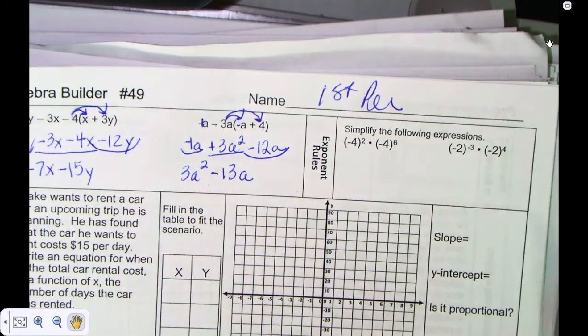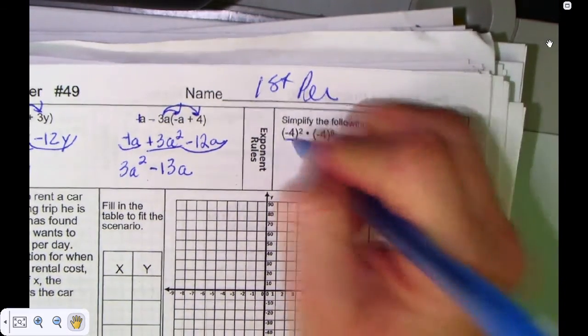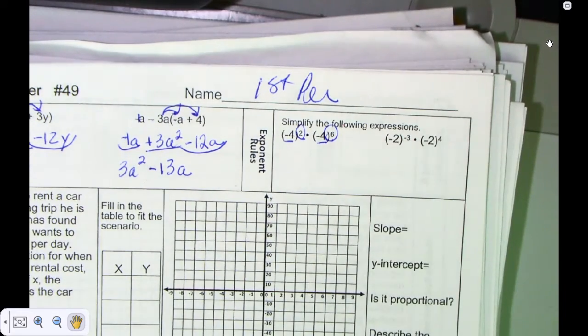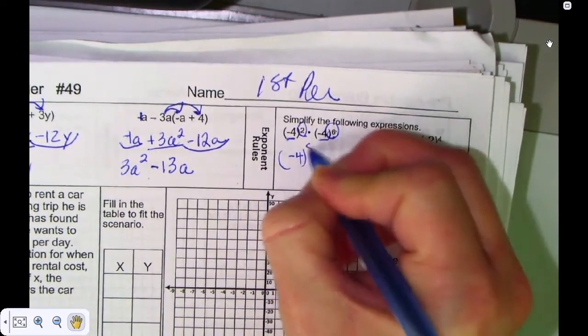Good deal. Now, when the bases are the same, what can we do to the exponents? What's the rule? Add them. This is a new skill we're trying to learn for next year. Guys, when the bases are exactly the same, then you can just add them.